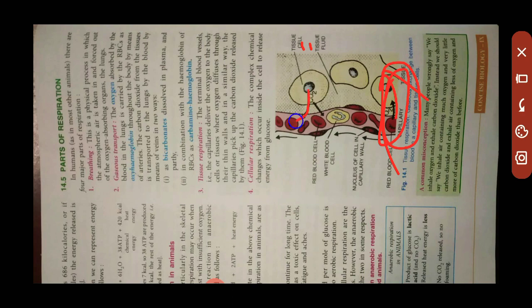Similarly, the tissue cell will give back the carbon dioxide. Maybe you are thinking, sir, where does the carbon dioxide in the tissue cell come from? Students, from the process of respiration. Respiration is already running there, so the carbon dioxide produced comes out by this process. This gaseous exchange happens: oxygen enters the tissue cell, and carbon dioxide comes to the blood vessel.